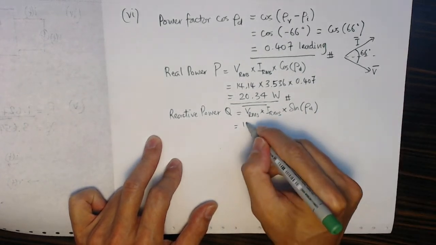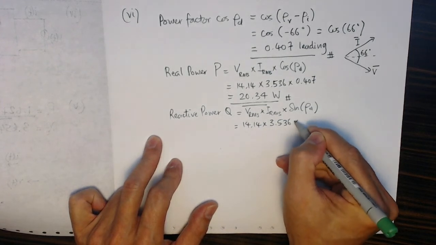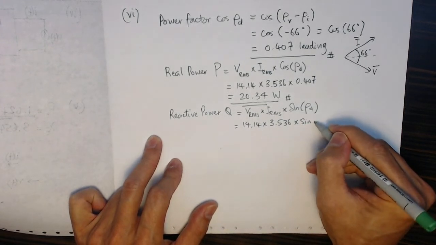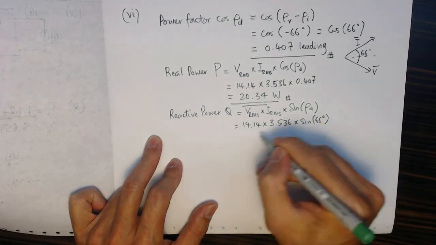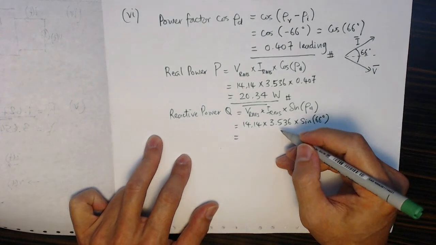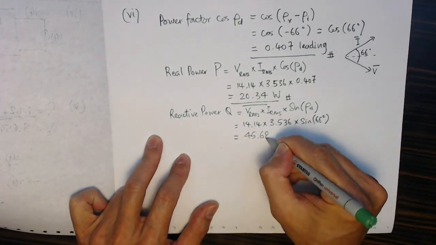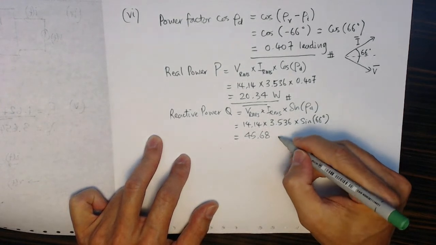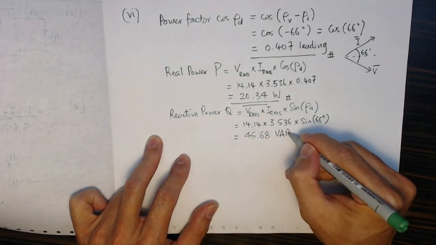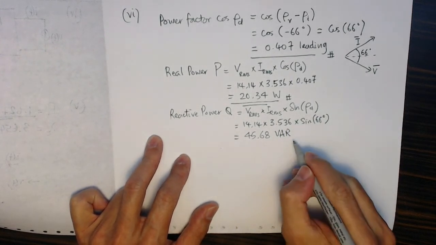So that will give us 14.14 multiplied by 3.536 multiplied by the sine of 66 degrees. That gives us 45.68. Now instead of watts, for reactive power we use VAR, volt-ampere reactive, to tell people that this is reactive power.